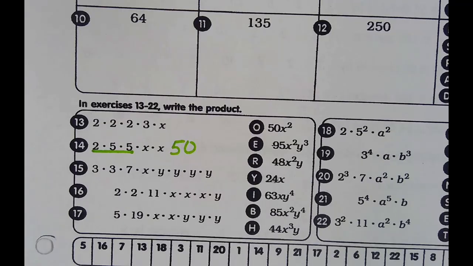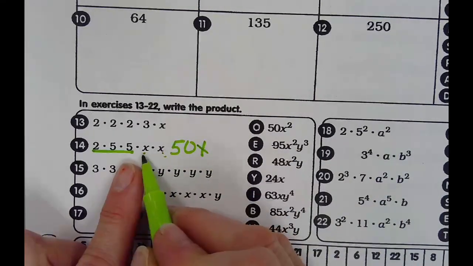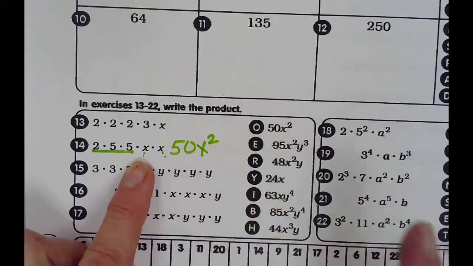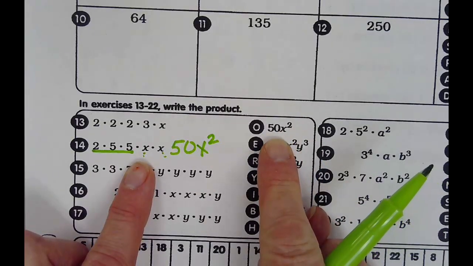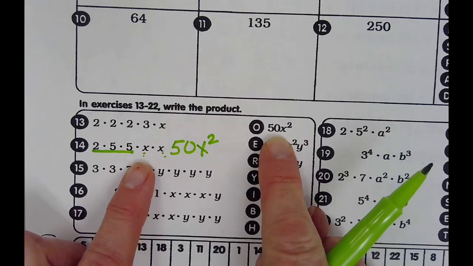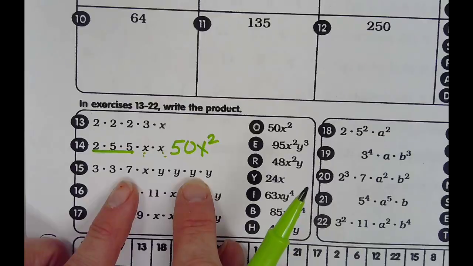Alright, so I have some letters involved. How do I get the exponent? I just count, right? So, the numbers you get by just multiplying. The letters, I have x to the what power? To the second. Do you see that in the list? Yes, it's right there. So you're counting. The numbers you multiply, the letters you count them.